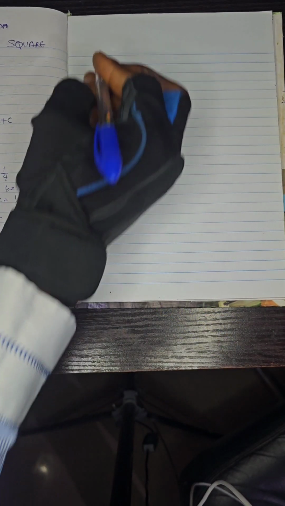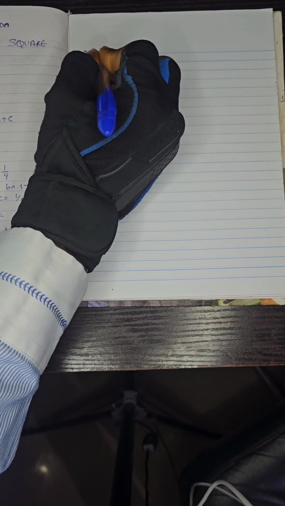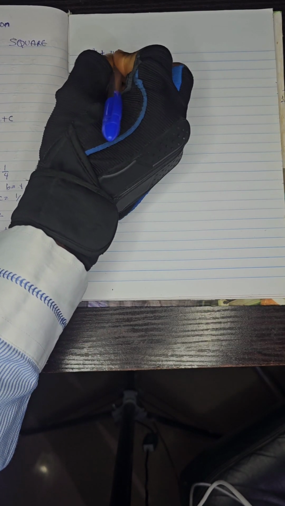Let's say I have something like 2x squared plus 4x.